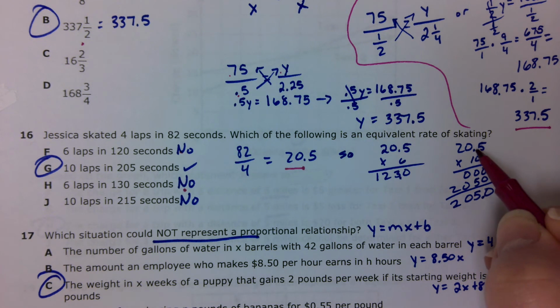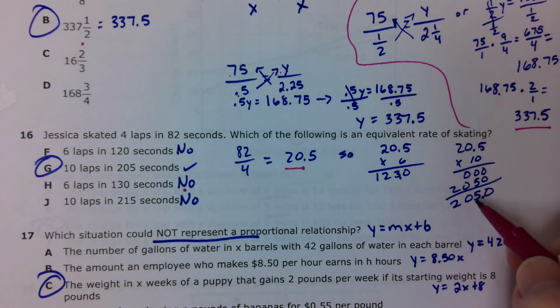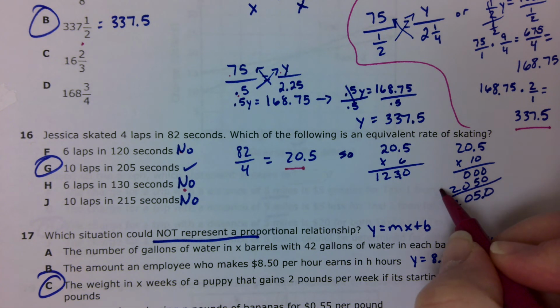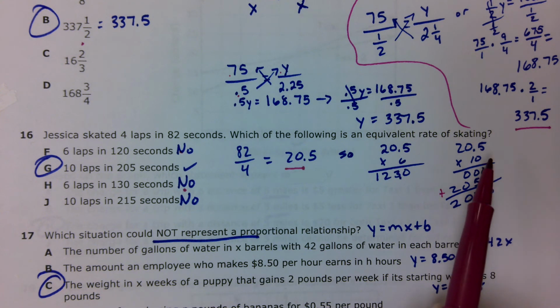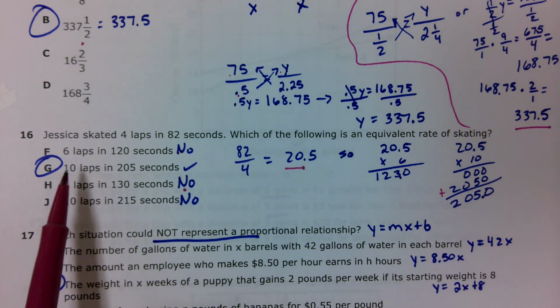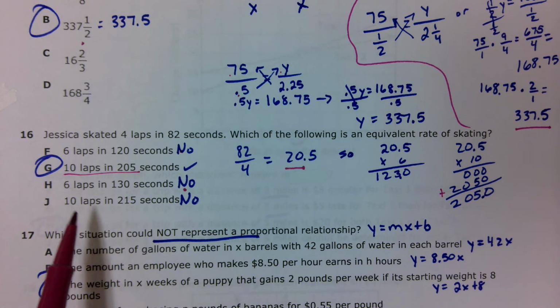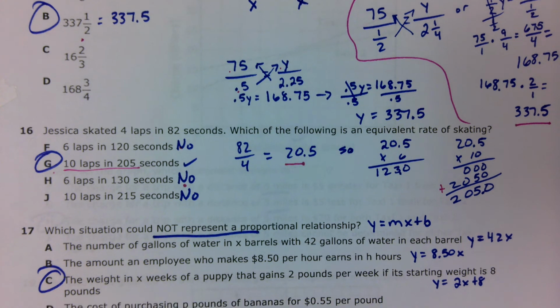make sure you remember when you multiply by 10, all you need to do is move that decimal point one place. This is it multiplied out though, if you want to see it that way. And we found that 10 laps is 205 seconds. And here I have 10 laps, 205 seconds. G is the correct answer.